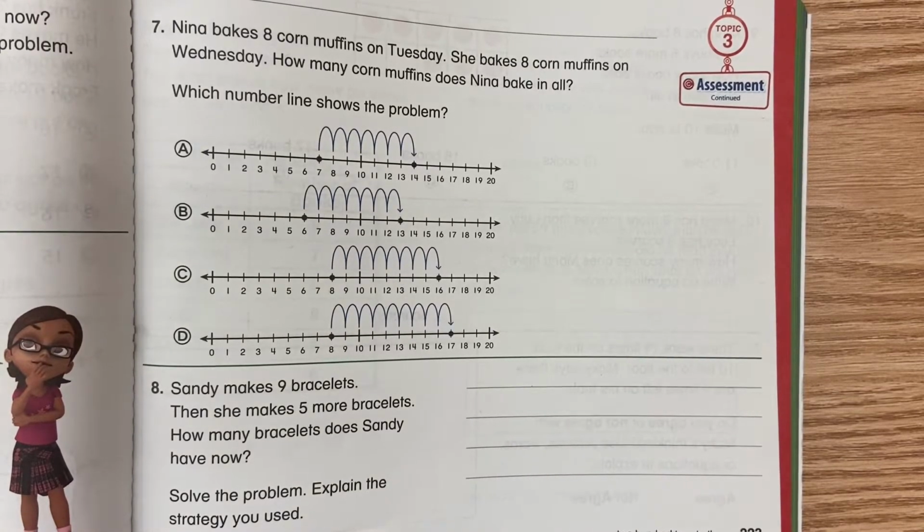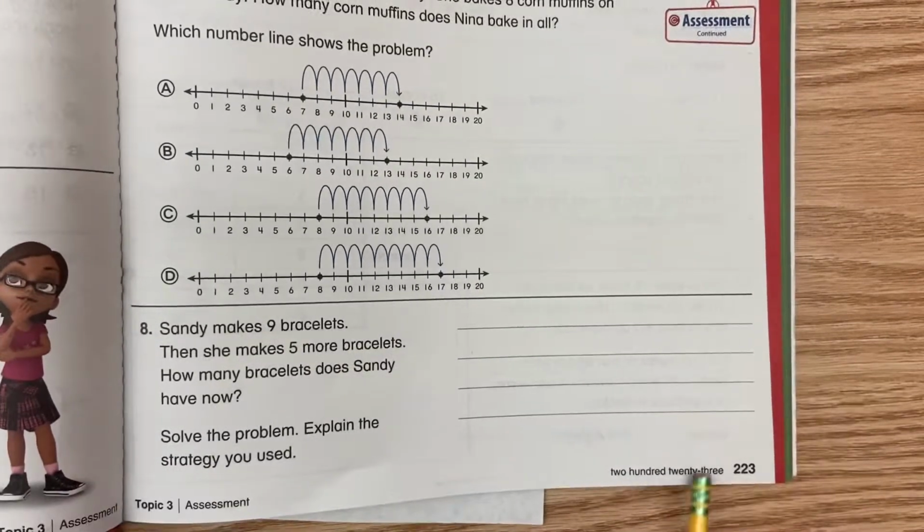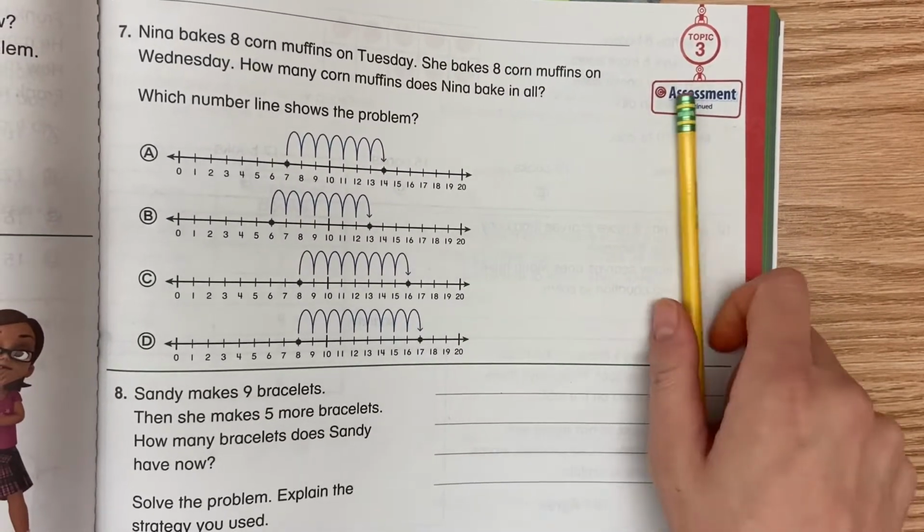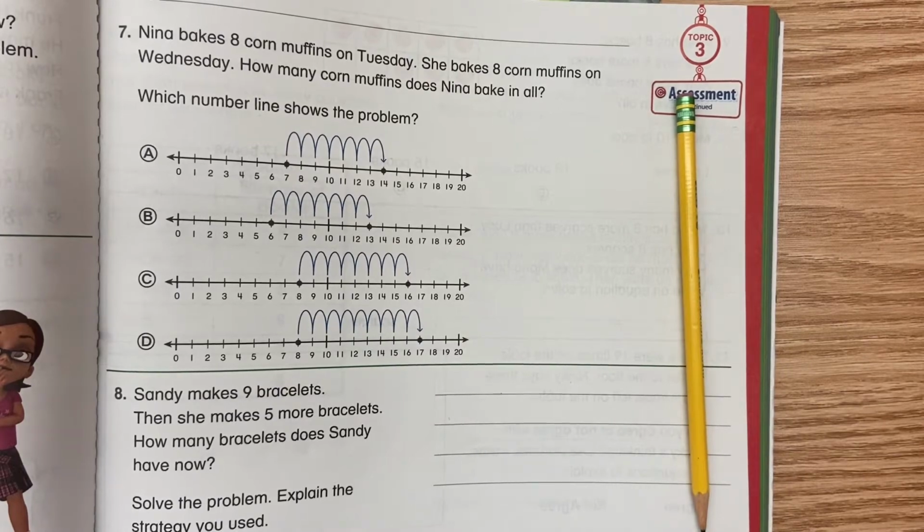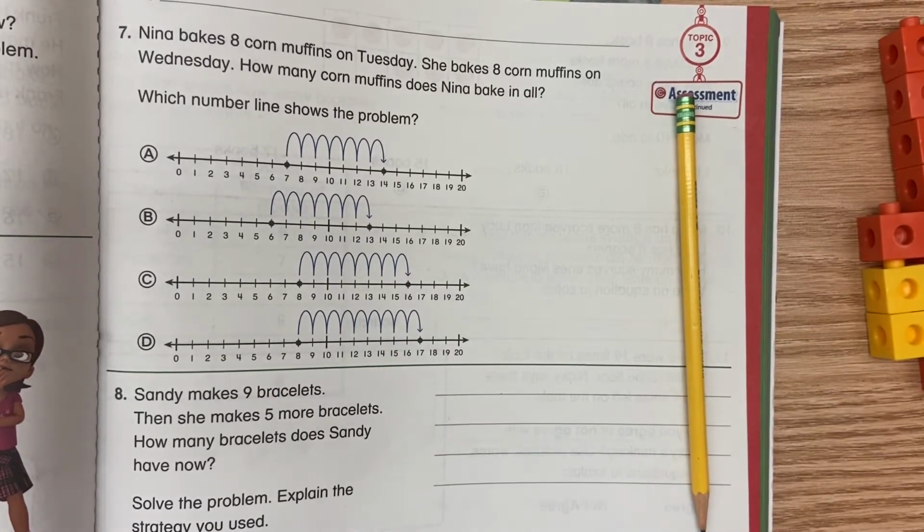Hi friends, this video is part 2 of our topic 3 math review. Make sure you're on page 223 in your math books. Grab a pencil, your cubes, and you can also have your orange folder.